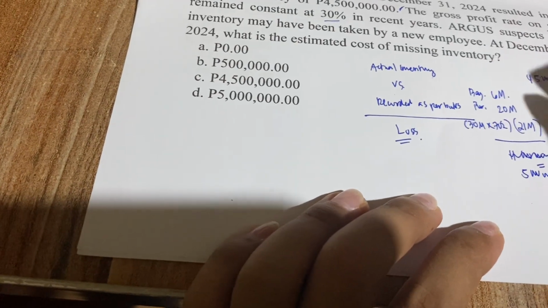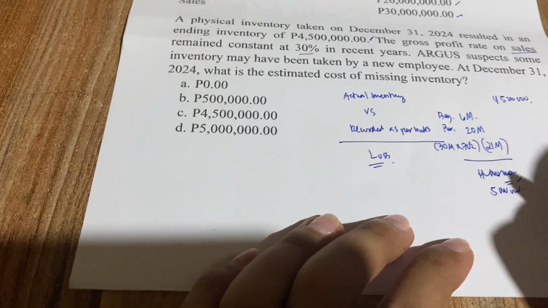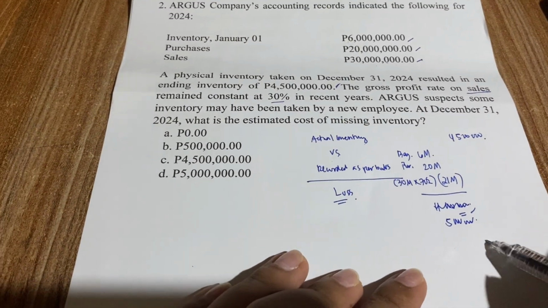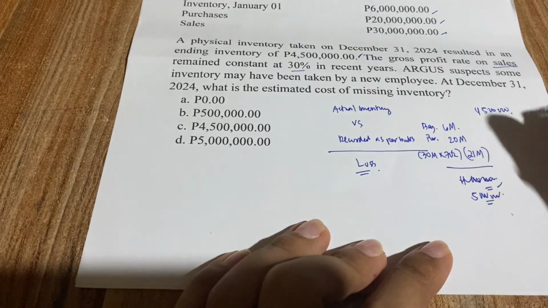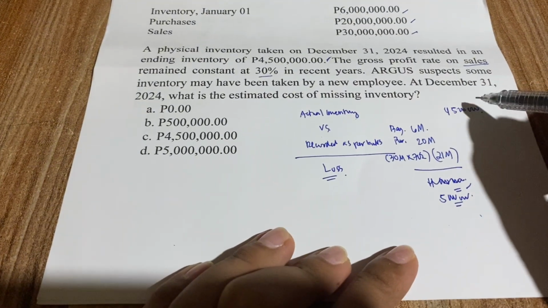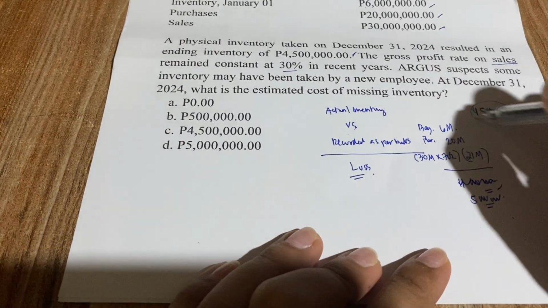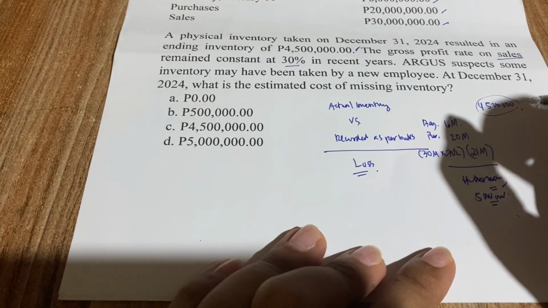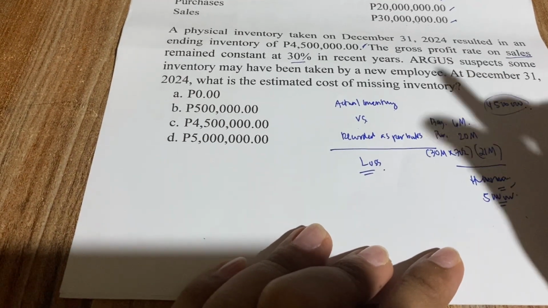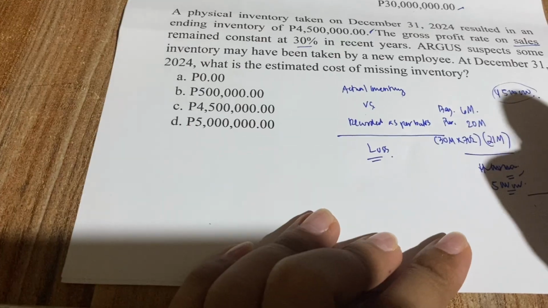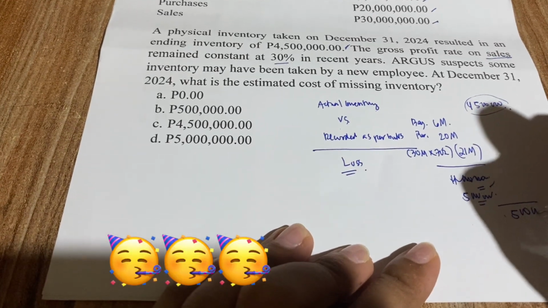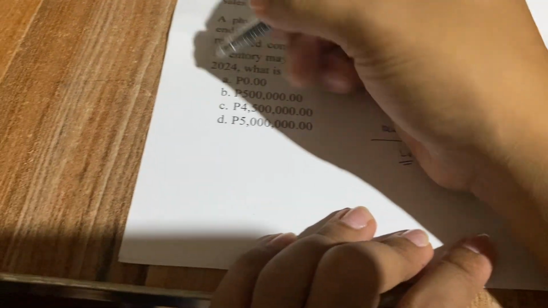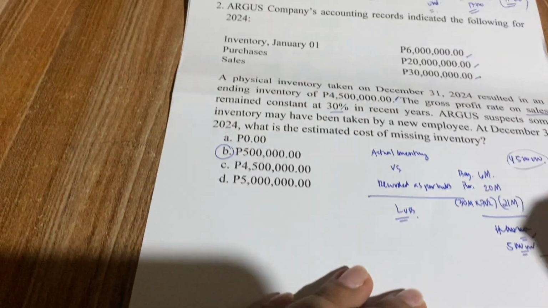Mali pala yung calculator. So per record, per books, 5 million na lang ang inventory mo. Pero as per actual inventory, 4.5 na lang. So most probably merong estimated, merong missing inventory. So that would be 500,000. So that is letter B. So the answer is letter B.